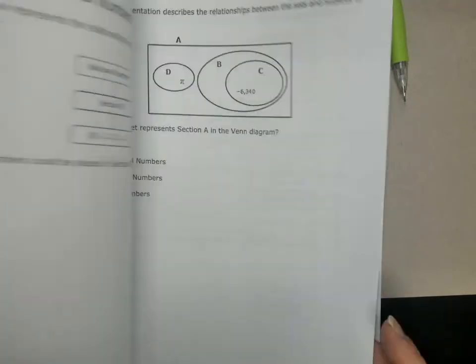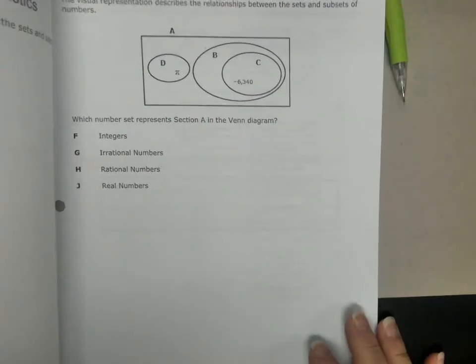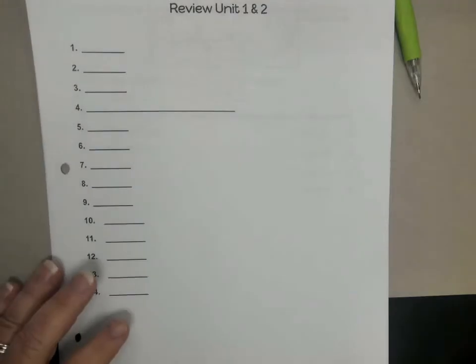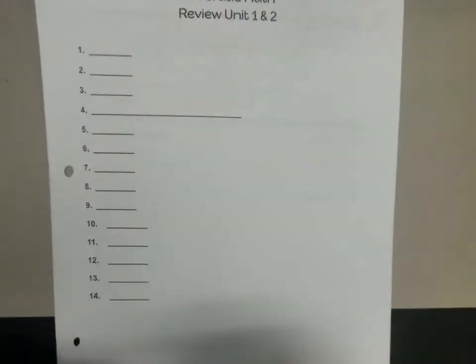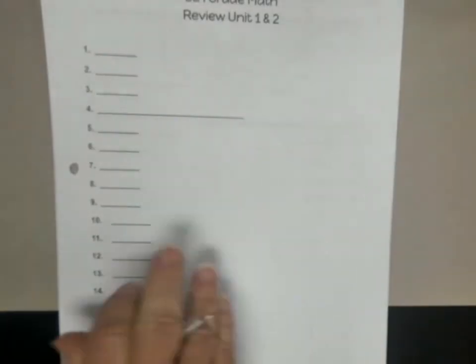The one thing that I want to review, because I know that you are going to need it, is I would like to review something that looks similar to something like this. And how would you put this in the calculator? Okay?